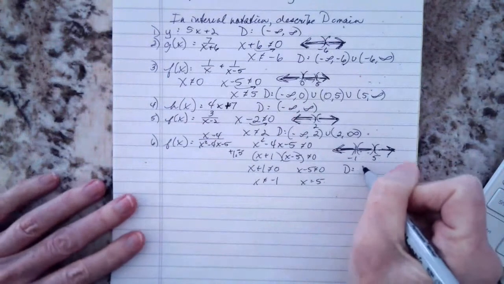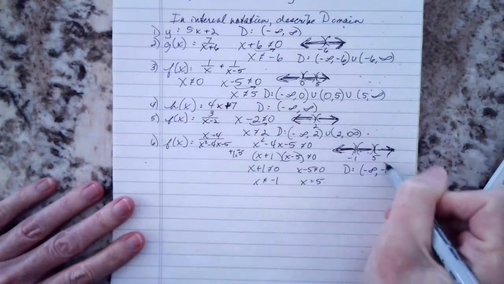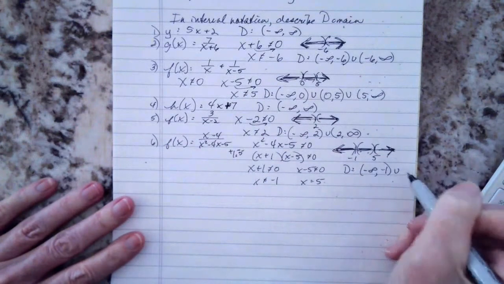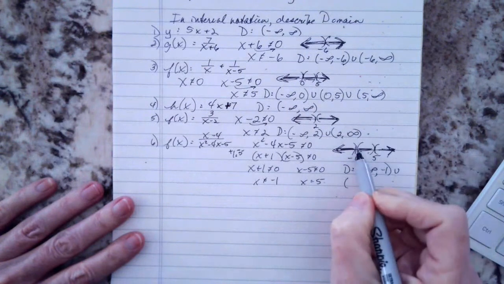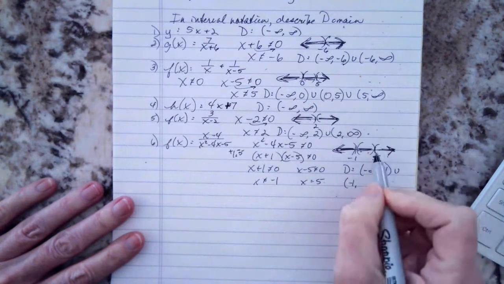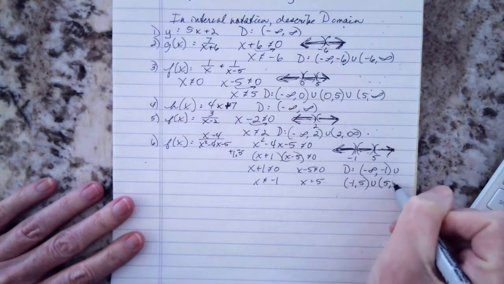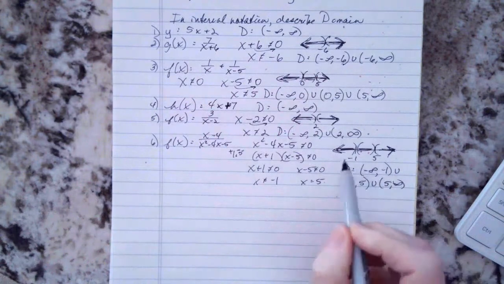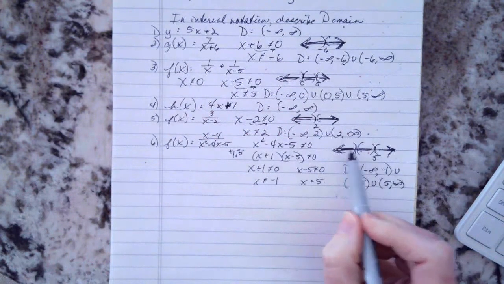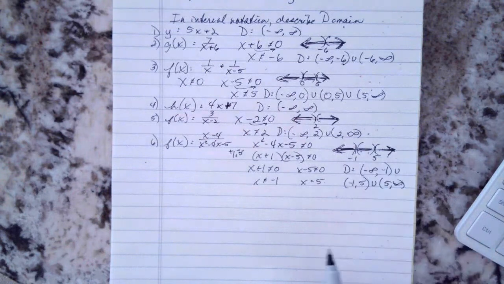So the domain equals, let's start in the negative infinity. We can swim right up to negative 1. Then we're going to have to get out of the pool, get back in right there on the other side of negative 1, swim to 5, get out, get back in at 5, and swim to infinity. So all of that, those three parts. One part, the little numbers. Second part, the big numbers. Third part, the numbers between them.